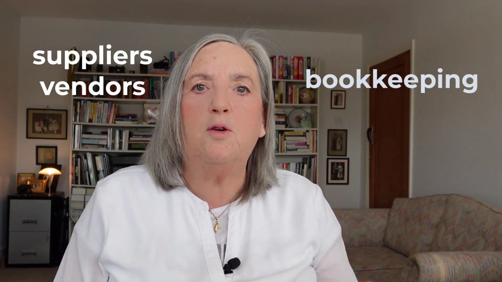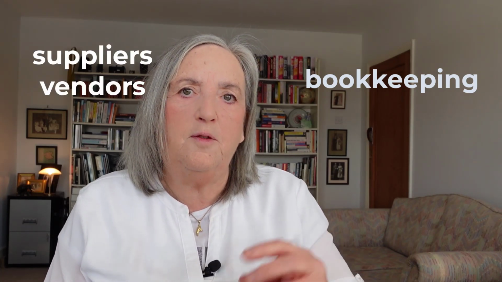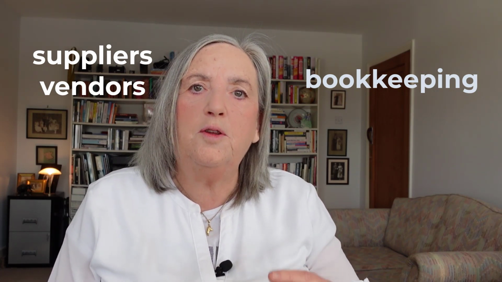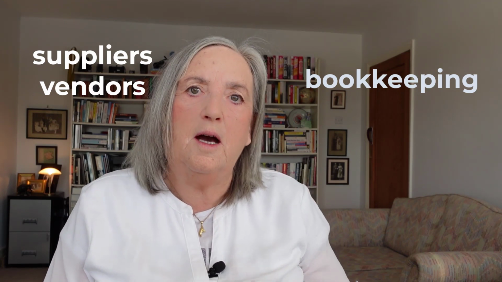So firstly, finance is all about bookkeeping, and bookkeeping is all about those transactions and recording those transactions. So making sure that you record the income and the expenditure. So making sure that your invoices are sent out in good time for the goods and the services that you provide. Making sure that those invoices are paid correctly and on time. It's about checking all the receipts that the company gets. It's about recording any invoices from suppliers and vendors and making sure that the company pays those invoices correctly and on time.